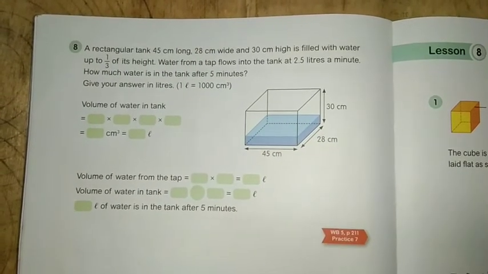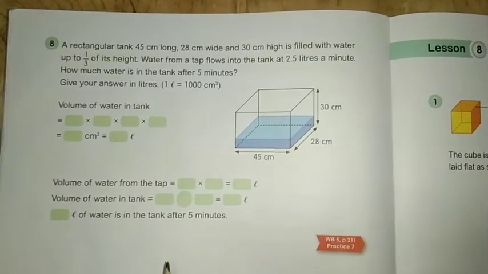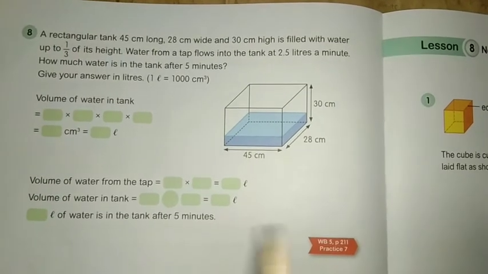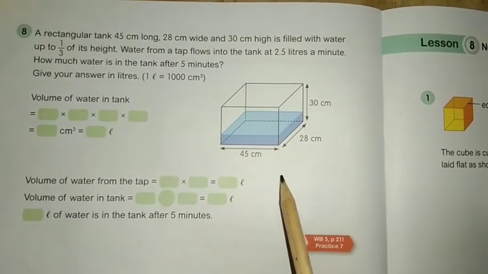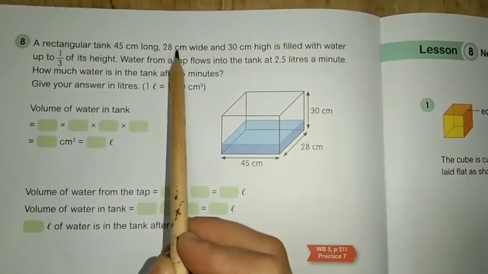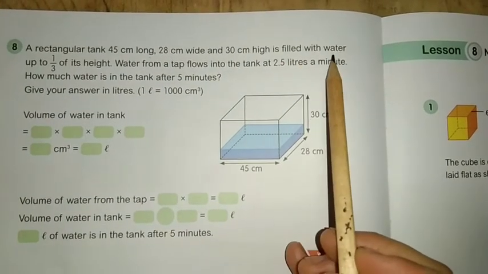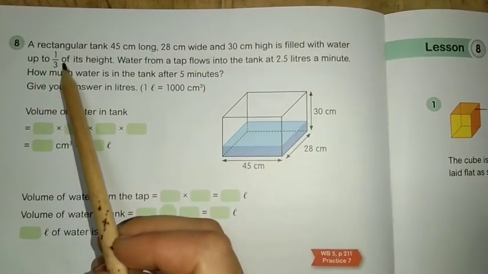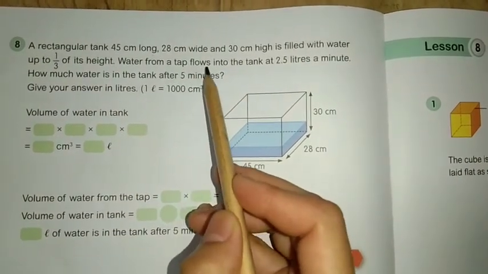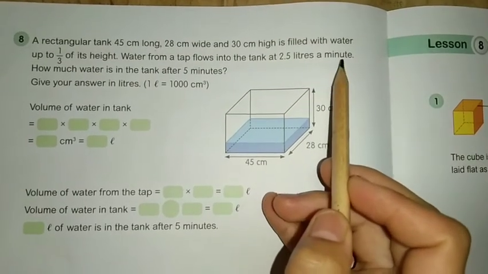Okay, now we are in the last question of our textbook in this session. We read the question first. We need to understand what is the meaning of the question here, because this type of question is quite difficult. A rectangular tank, 45 cm long, 28 cm wide, and 30 cm high is filled with the water up to 1/3 of its height. Water from a tap flows into the tank at 2.5 liters a minute.